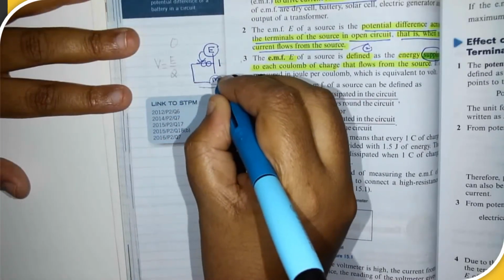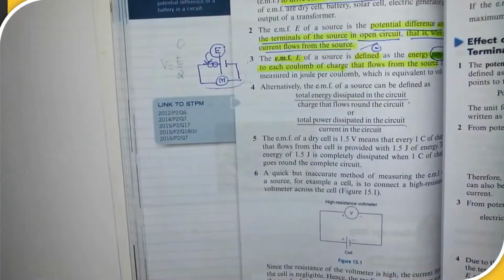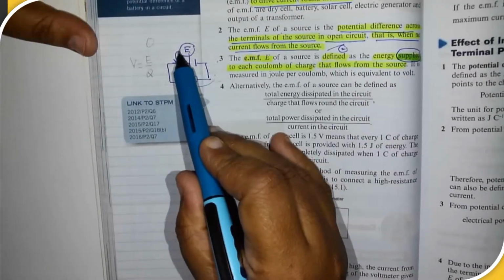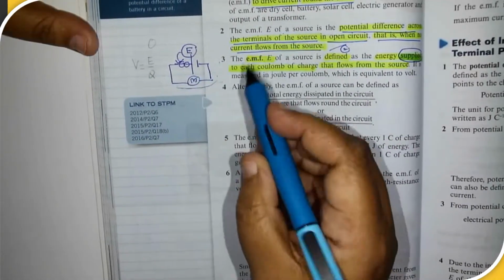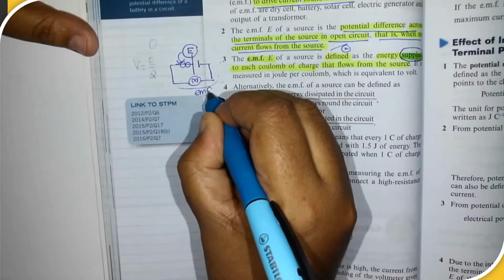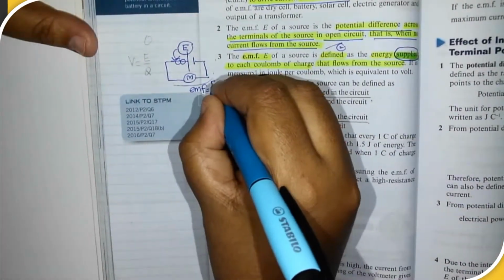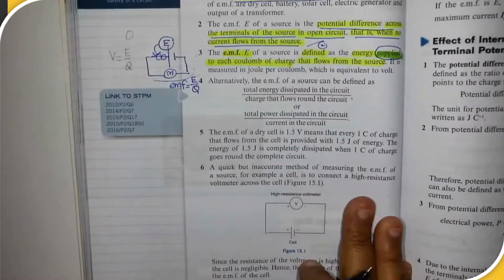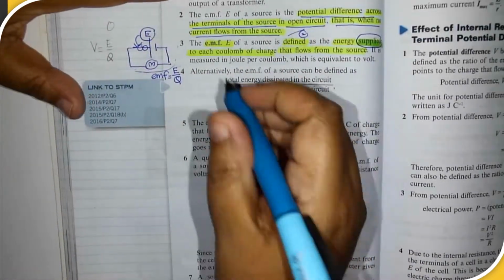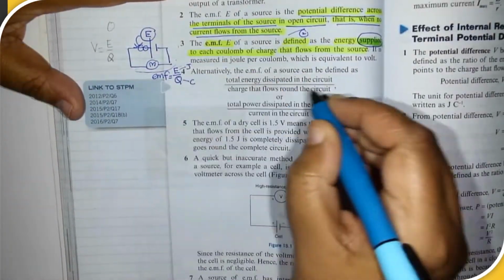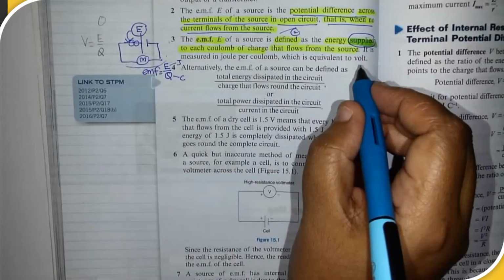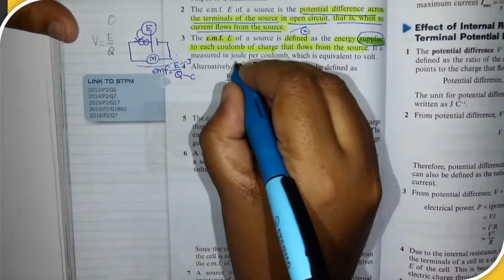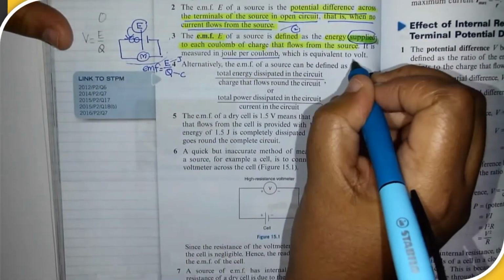Okay, so if you have a lamp here, is that clear? Alright, so EMF of the source is defined as energy supplied to each coulomb of charge. So we can say EMF is E over Q, where E is energy supplied. It is measured in joule per coulomb, because E is joule and Q is coulomb, which is equivalent to volt. Alright, the unit for EMF is either joule per coulomb, or volt.